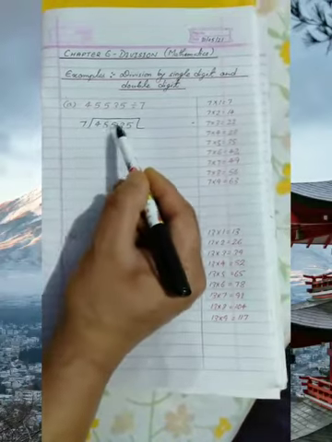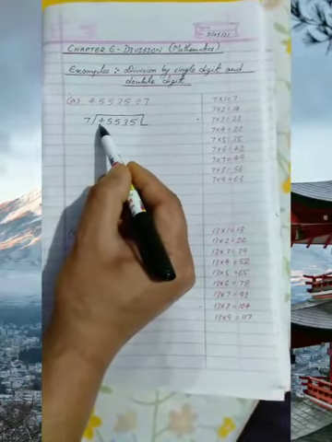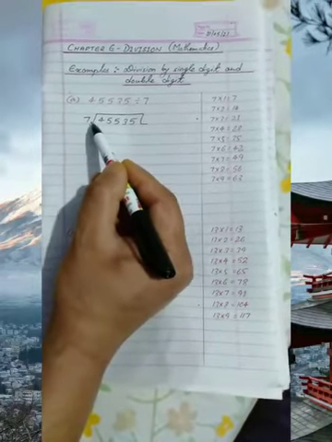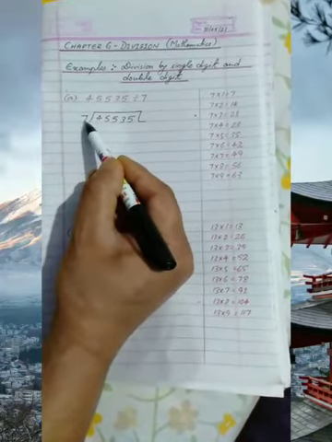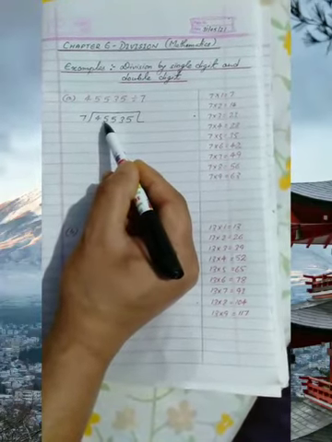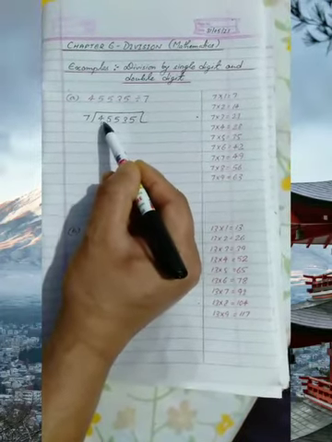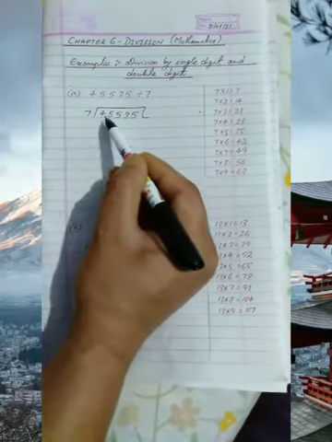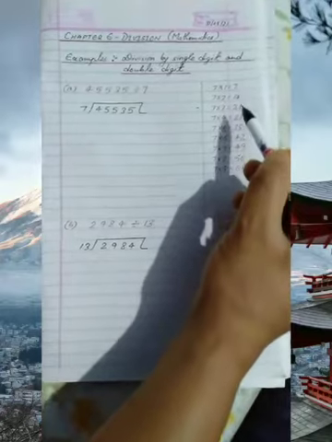Before doing this work, we have to look at the first digit, that is 4. Here 4 is smaller than 7. That's why we cannot divide 4 by 7. That's why we have to look at the two digits. When we look at the two digits, it is 45. Here 45 is greater than 7. So let's check which number is just less than 45 in the table of 7.